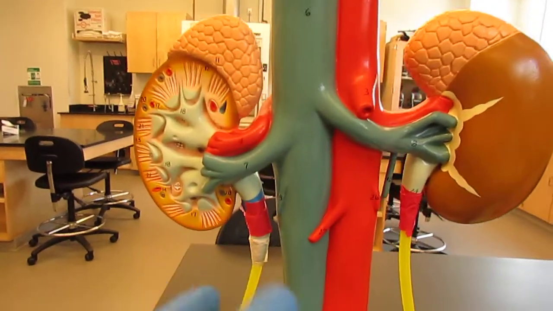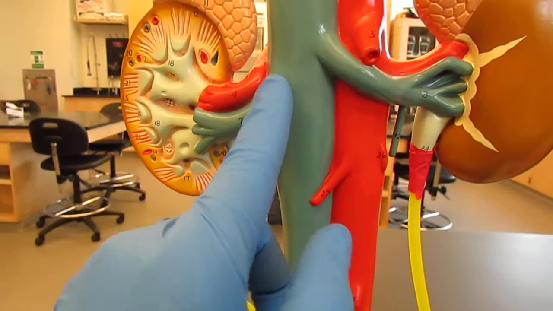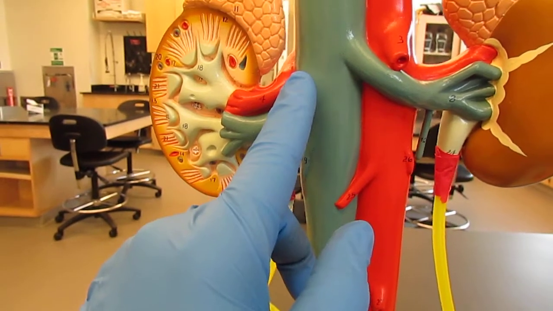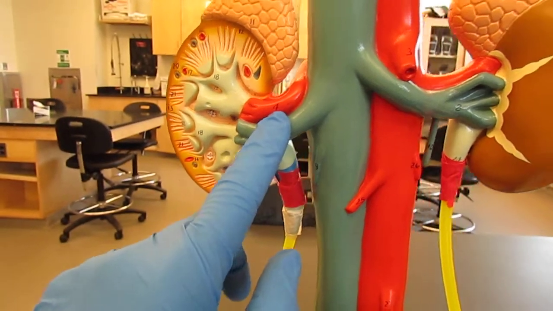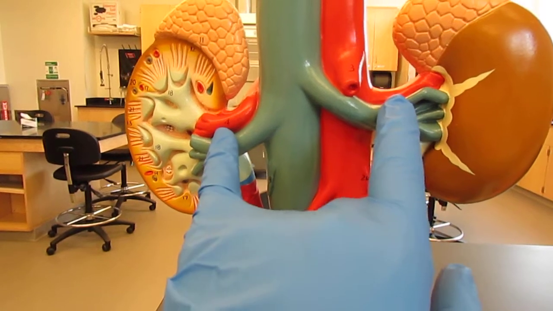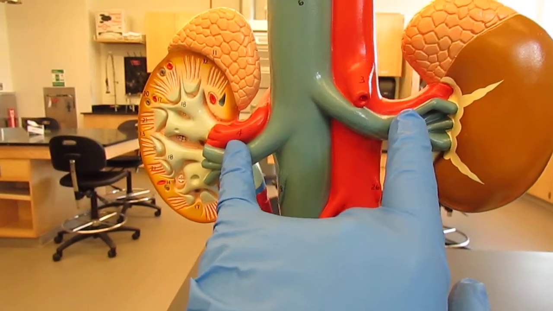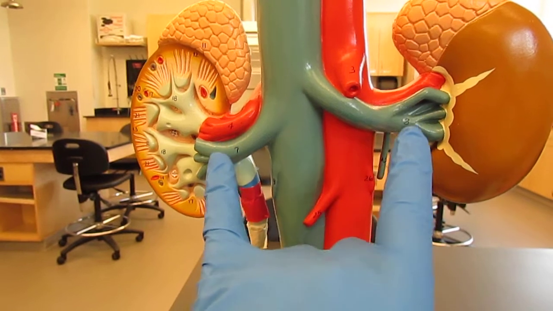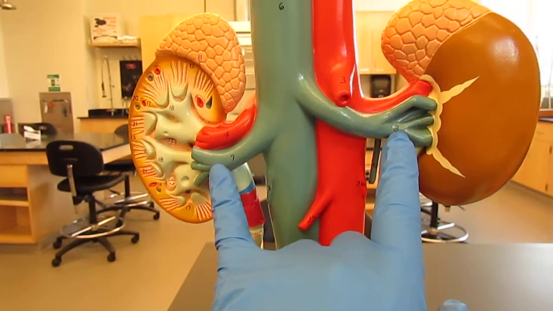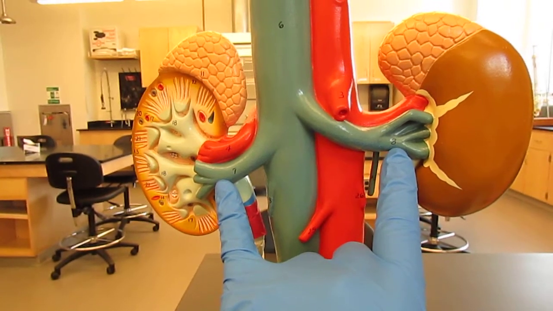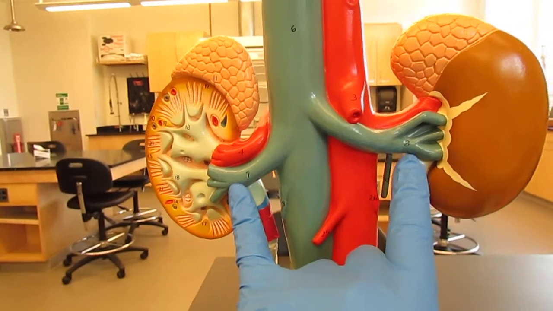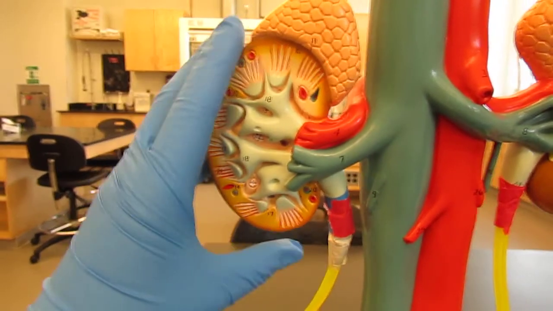All right, so first of all, oxygenated blood is delivered to the kidneys via this red vessel right here and red vessel right here. These are the right and left renal arteries. All right, after filtration, deoxygenated blood is drained from both kidneys via the left and right renal veins. All right, this is the kidney.